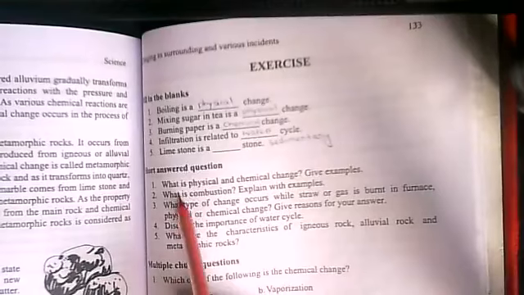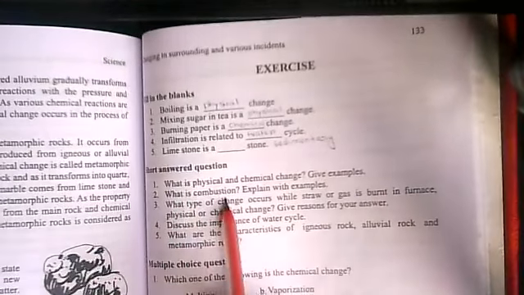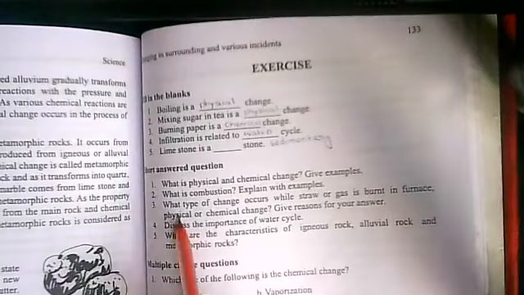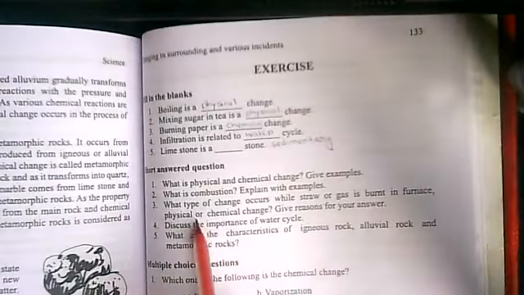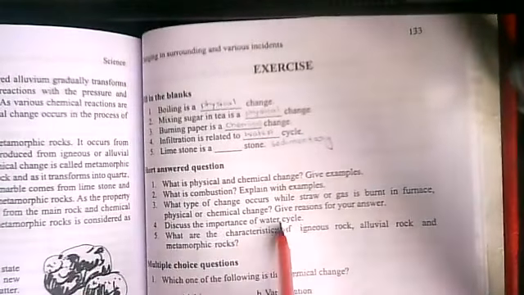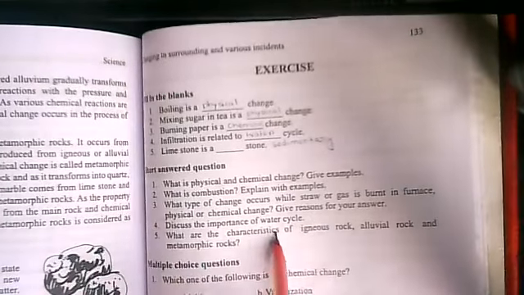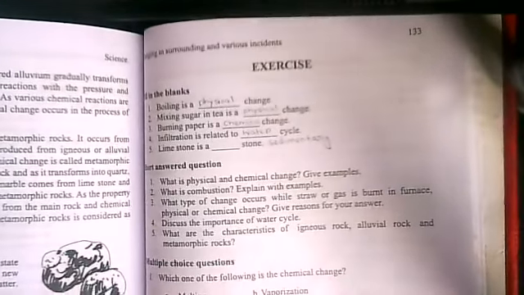So the short questions here: What is physical and chemical change? Give examples. What is combustion? Explain with example. What type of change occurs while straw or gas is burnt in a furnace? Physical or chemical change? Give reason for your answer. Discuss the importance of the water cycle. What are the characteristics of igneous rock, alluvial rock, and metamorphic rock?